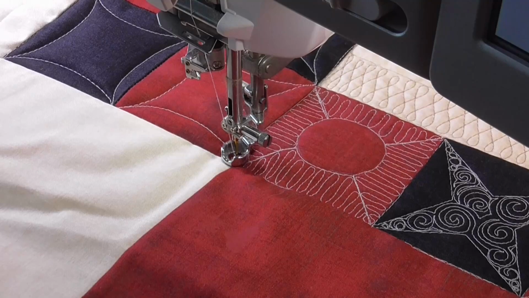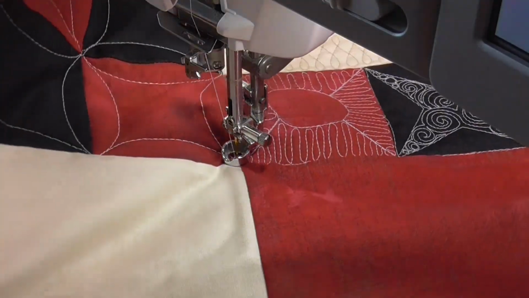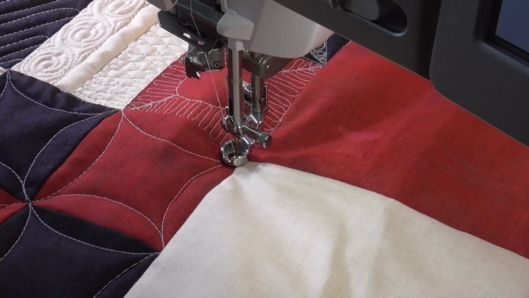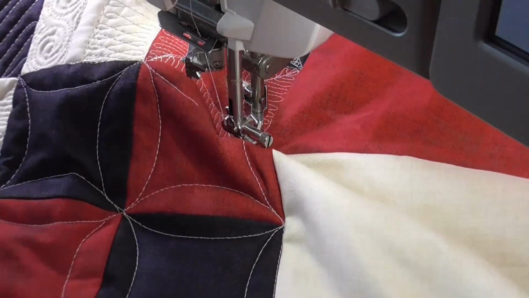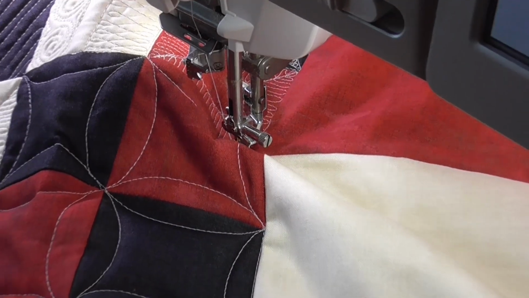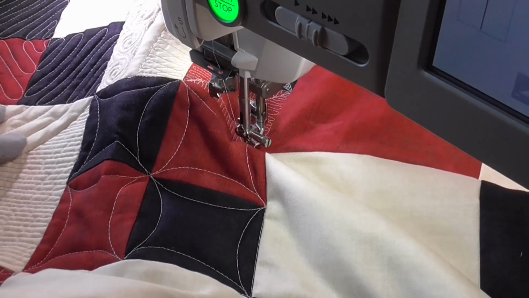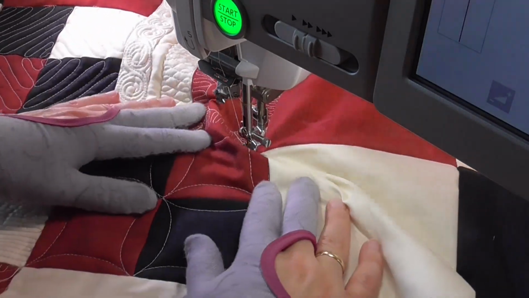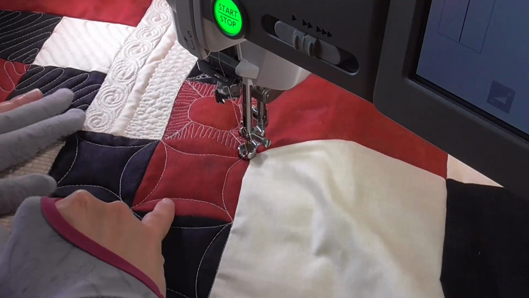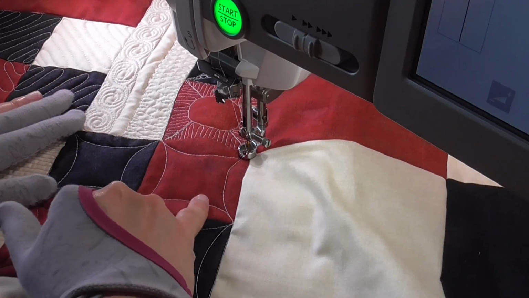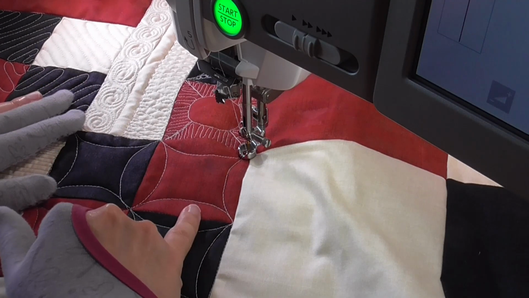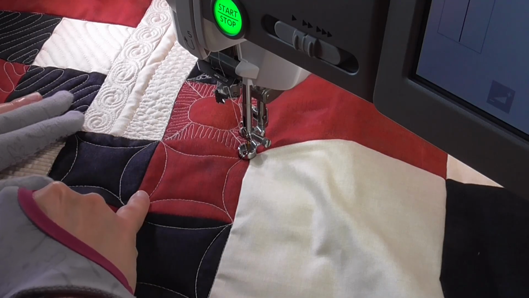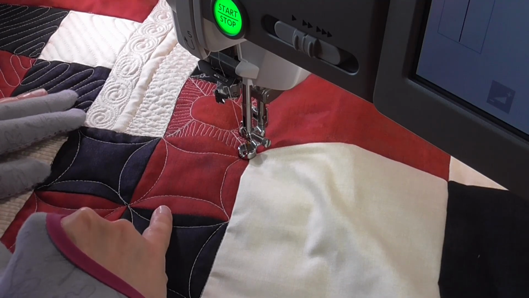So now if we take a look at the design, let me zoom out a little bit here. Yeah, so now we have our 4 patch. And we can see here that we have areas that are under the petal, or within the petal, and areas that are outside. And it's very easy to do.